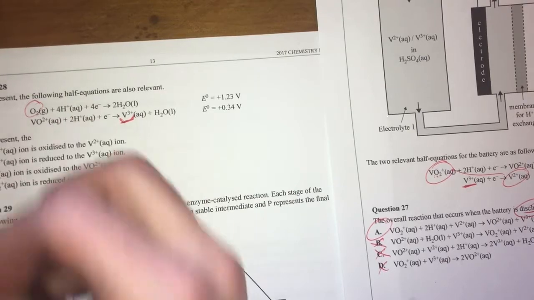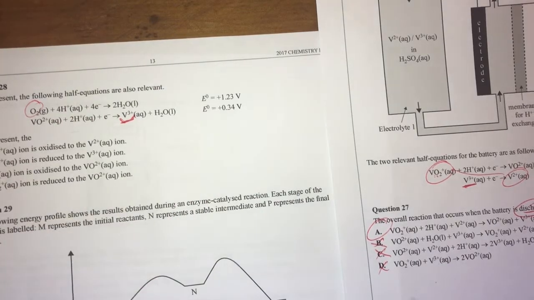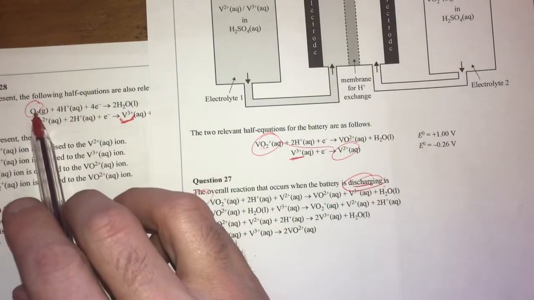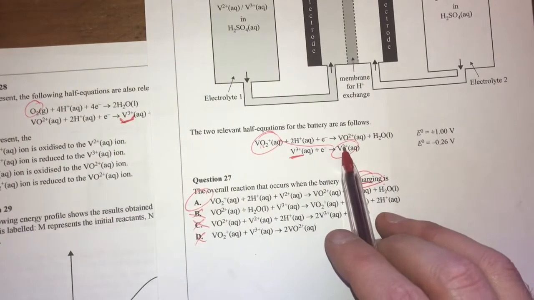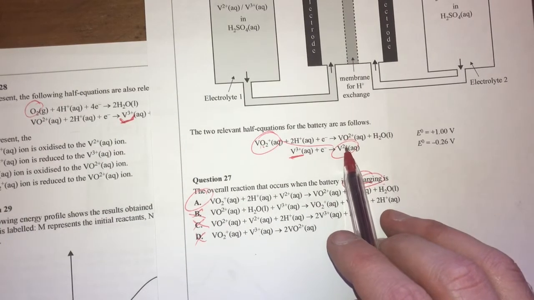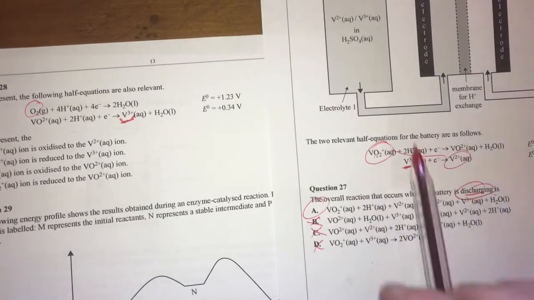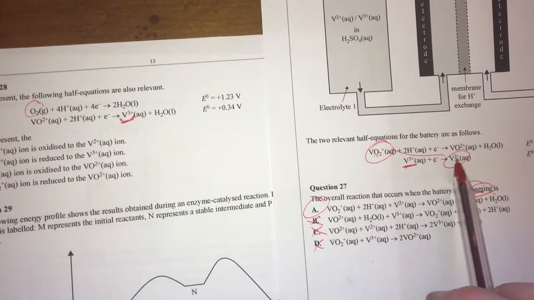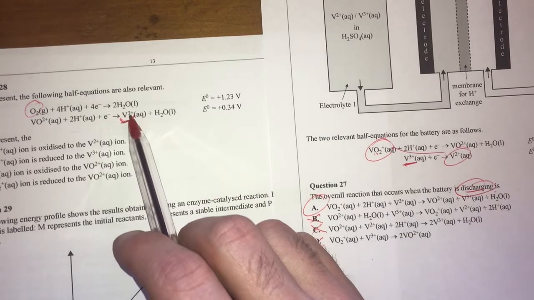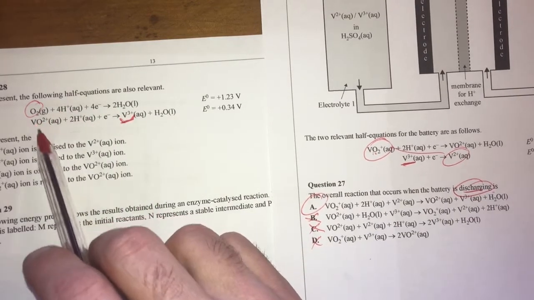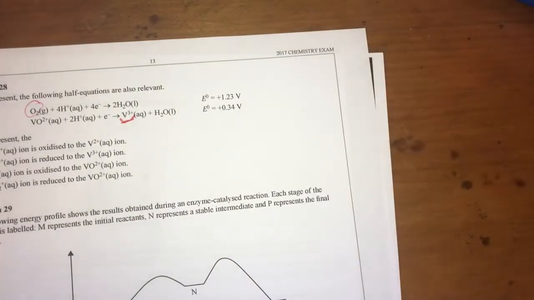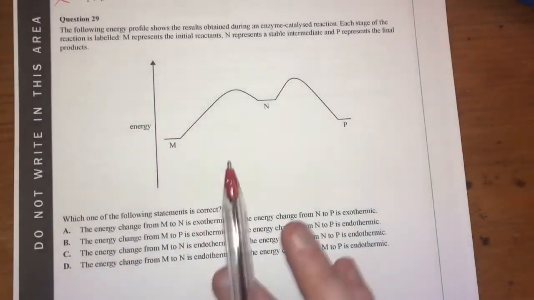Definitely not D, but C is going to happen because oxygen's strongest oxidant, V2 positive, is the strongest reductant, which produces V3 positive. And then once all the V2 positive is used up, V3 positive becomes our strongest reductant, and then it's oxidized to form that. So answer will be C. Let's move on. It took a bit of time.